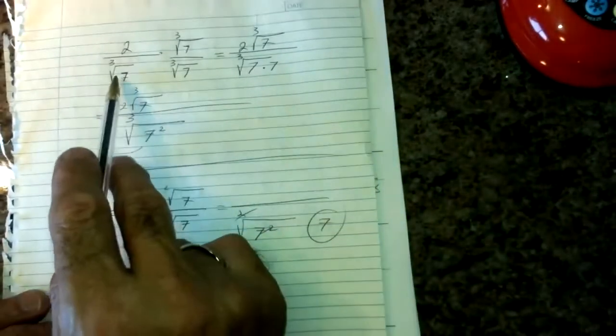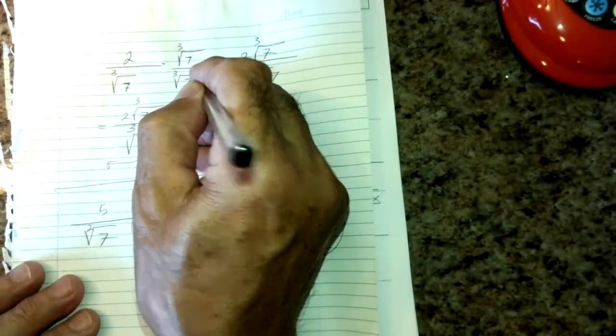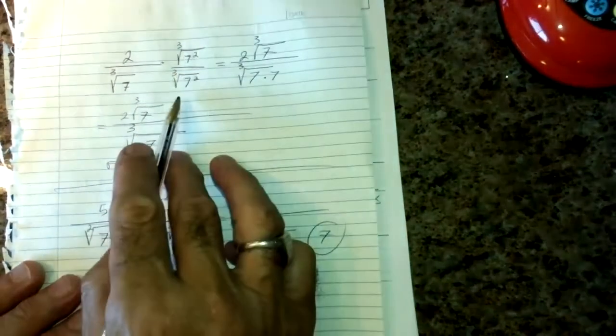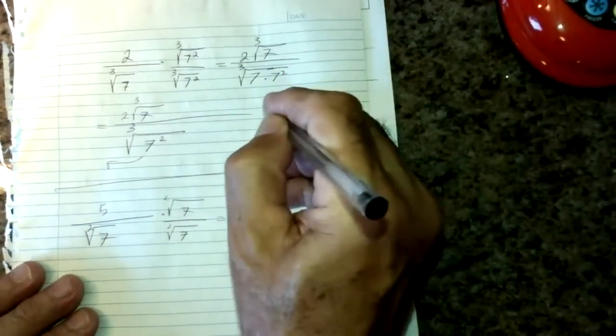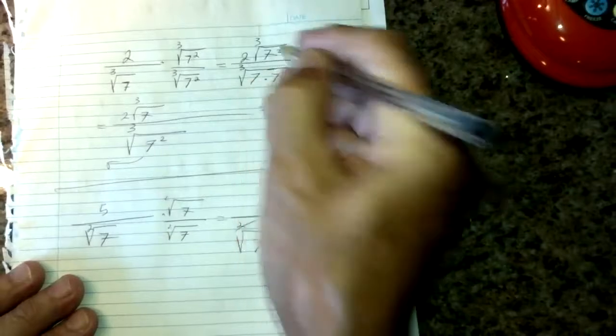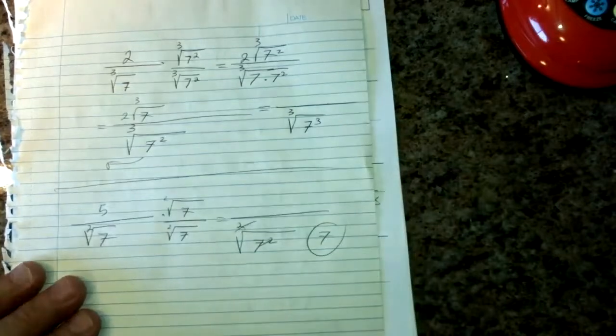So if the root is 3, do not multiply just by 7. Multiply by cubic root of 7 to power of 2, or multiply by 49. Because in that case, under the radical, you have cubic root of 7 cubed.